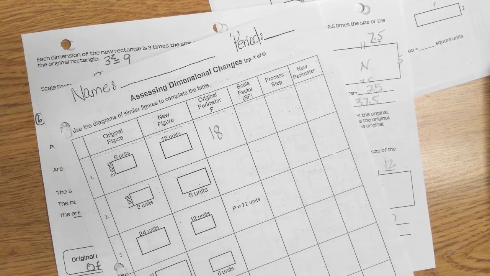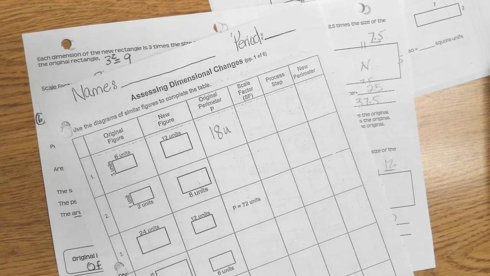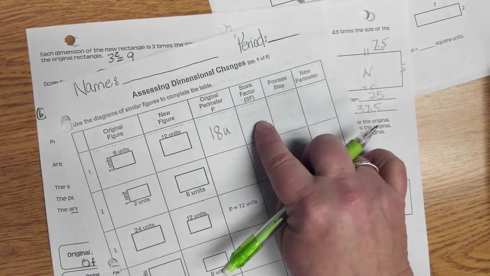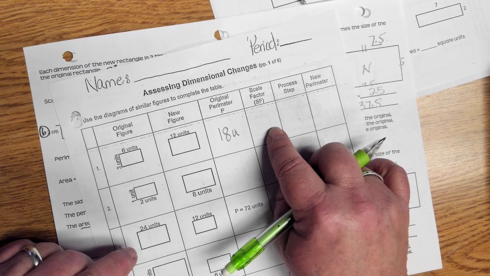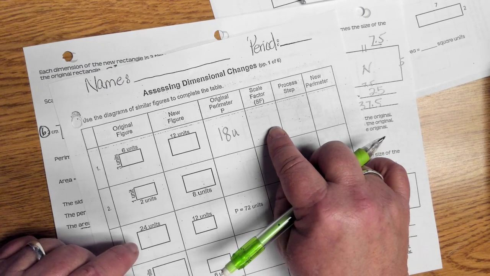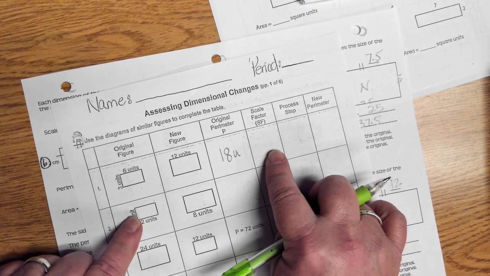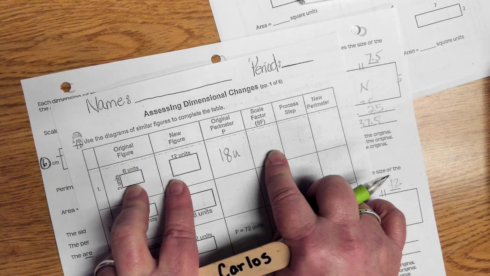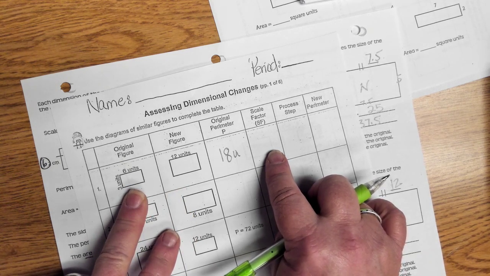And that's just units. That's not units squared, okay? Maybe write just u here, and then on the other side we'll do u squared. All right, so the scale factor that was used. How could you figure that out, Carlos? How can you figure out scale factor with these 2 figures you've been given? What formula did we use?